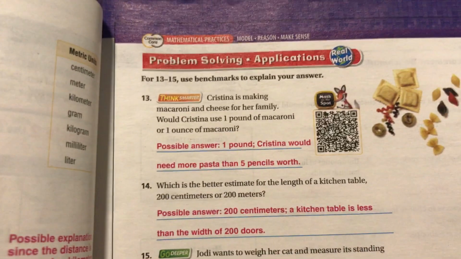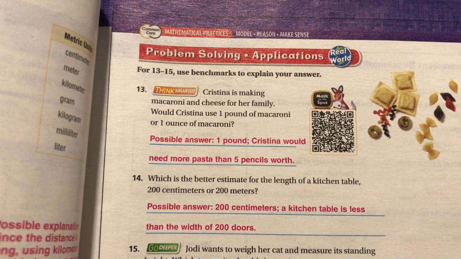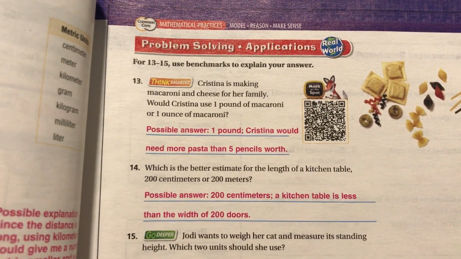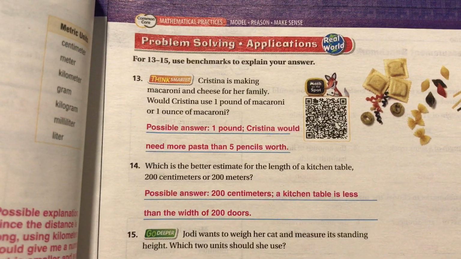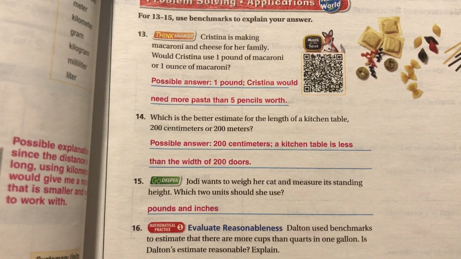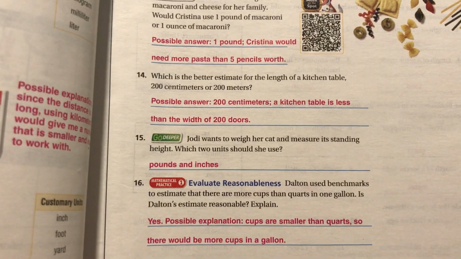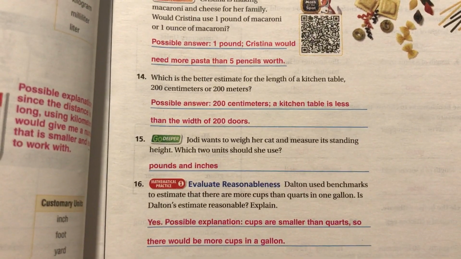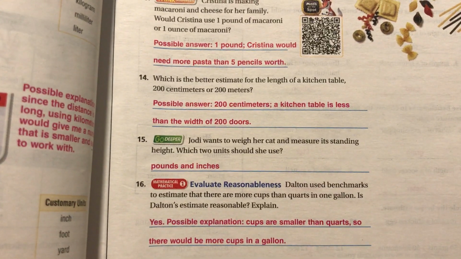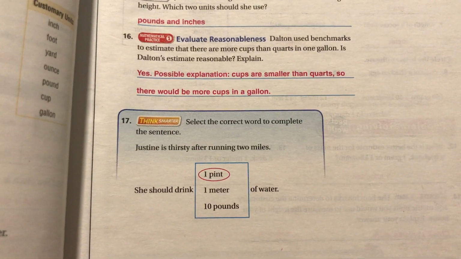Okay, friends, so let me give you the answers. So this is a possible answer for number 13. How'd you do? Nice. Here's 14. Here's 15. Here's 16. Don't forget, you needed to explain on that one. And of course, here's 17. Okay?